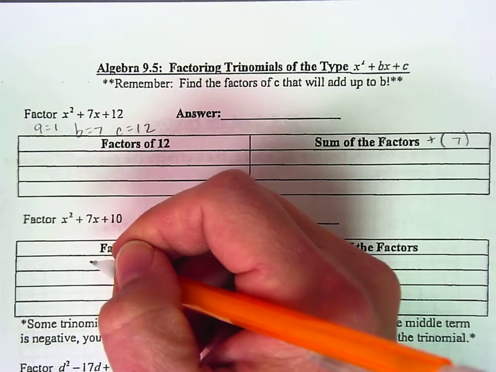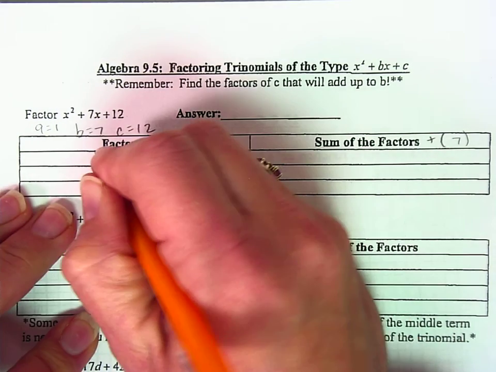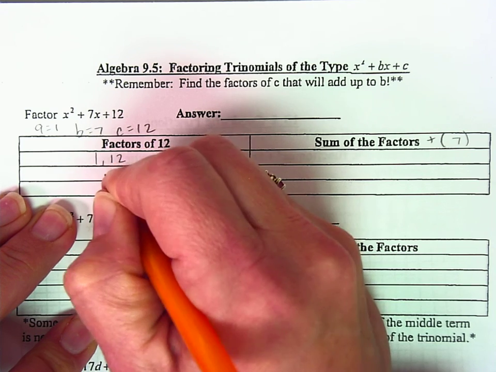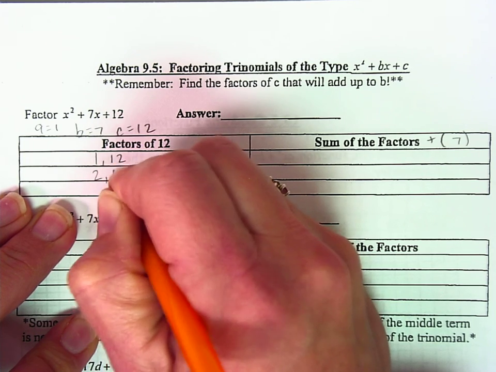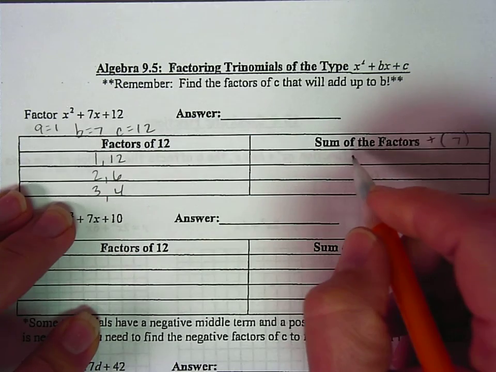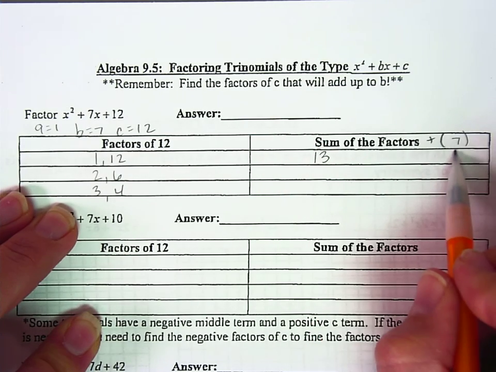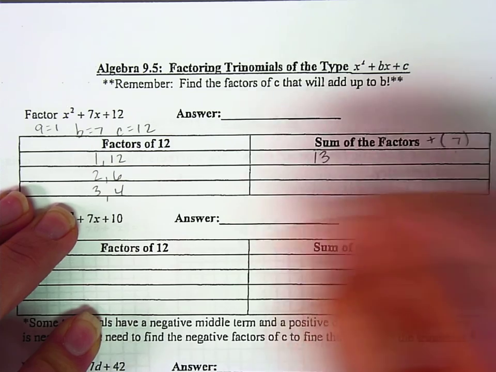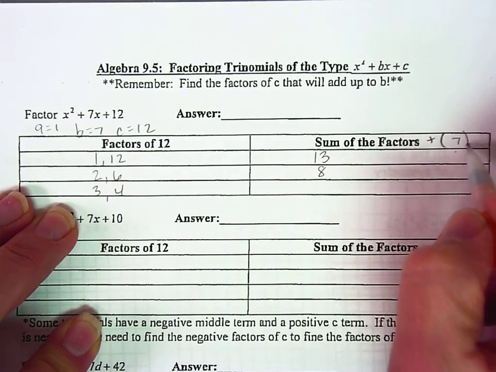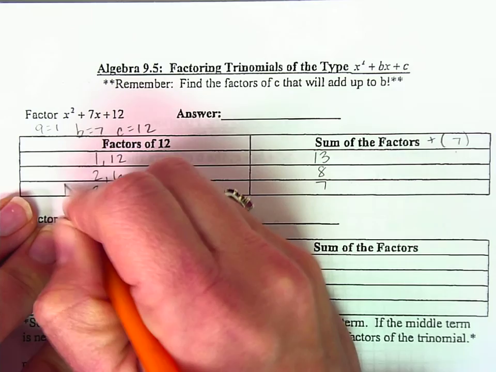So for some factors of 12, we could have 1 times 12. That's 12. We could have 2 times 6. That's 12. We could also have 3 times 4. That is 12. But when I add them together, 1 plus 12 is 13, so that doesn't work. We want to add to give us 7. We have 2 plus 6, but that's 8. So that won't work. So we want it to be 7. 3 plus 4, that's 7. Ding, ding, ding. There we go.